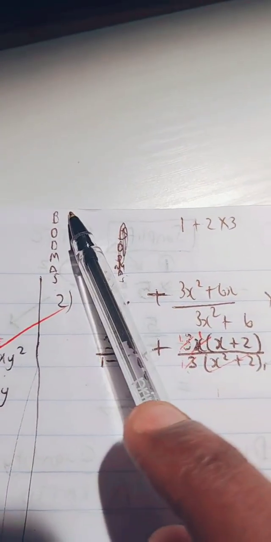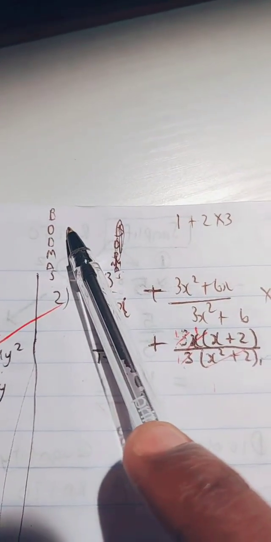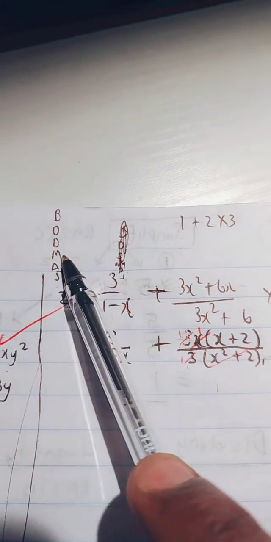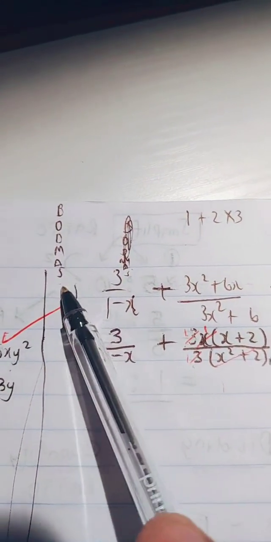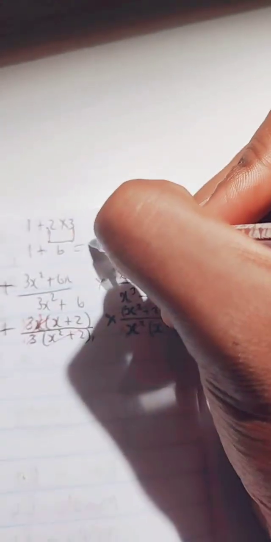BODMAS. What does BODMAS say? BODMAS says when you are having different operations, you can't start with addition when there's multiplication. BODMAS says you start with brackets if there are any, then you follow it up with exponents, then division, multiplication, and addition only comes later than subtraction. So for instance, 1 plus 2 times 3, you focus first on the multiplication. So the 1 stays there, plus what's 2 times 3? That is 6. What's 1 plus 6? 7. You can't say 1 plus 2 is 3 and then say 3 times 3 is 9. That's incorrect because that's not following the order of BODMAS.